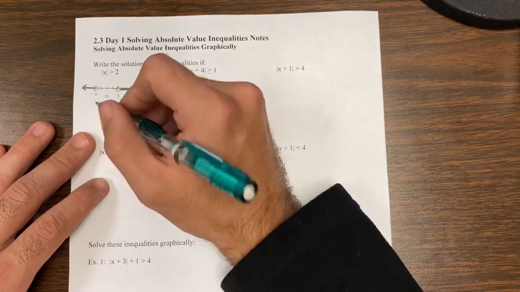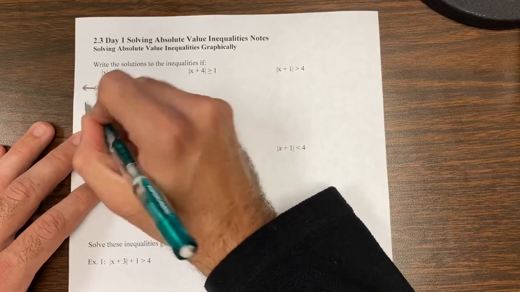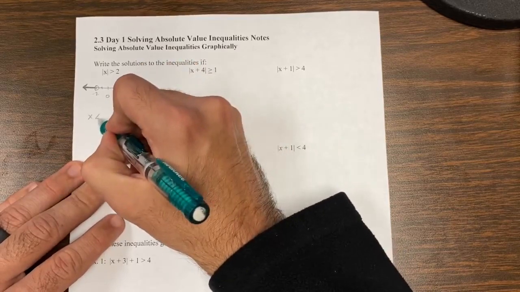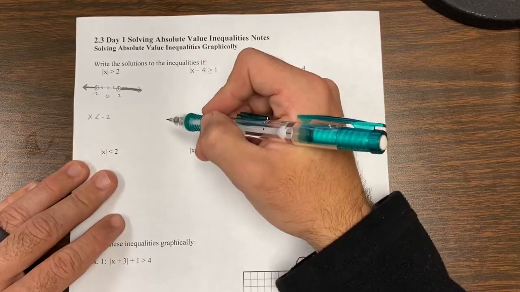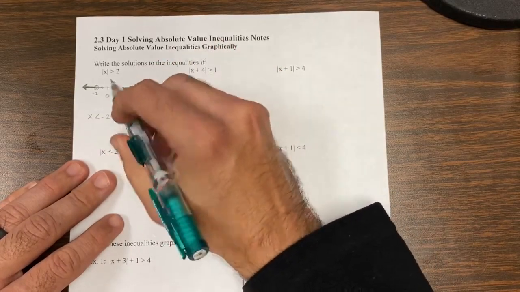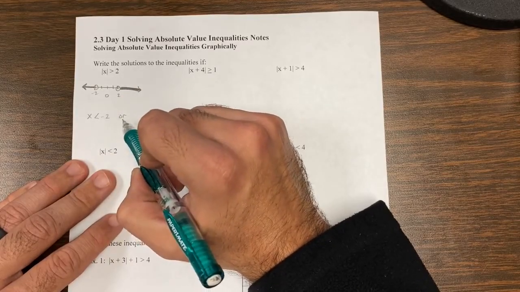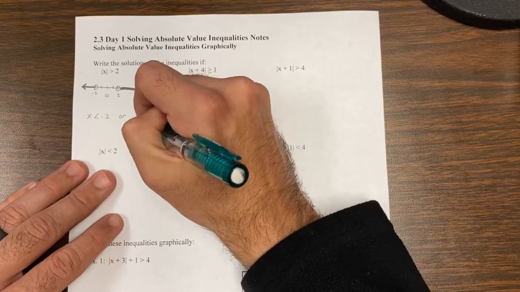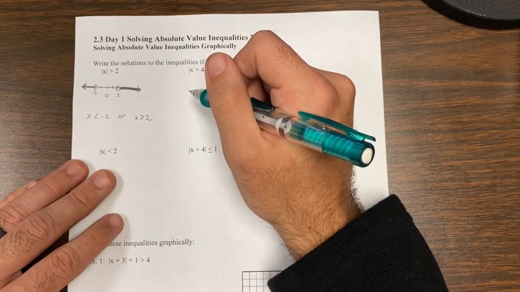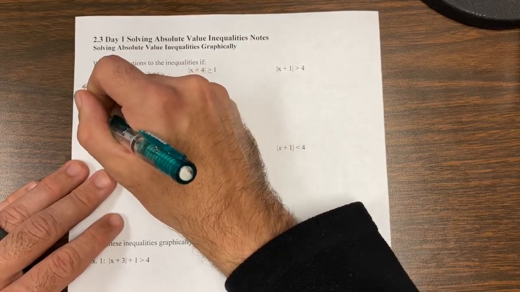So how can we write the solutions from this number line? Well, this is the same thing you do in middle school, all right? So this is saying that x, which is the same x as the one we started with, has to be less than negative 2. We're going to use the word or here because it can't be between them. So these are two separate intervals. Or x has to be greater than 2. And there's our solutions to that inequality.